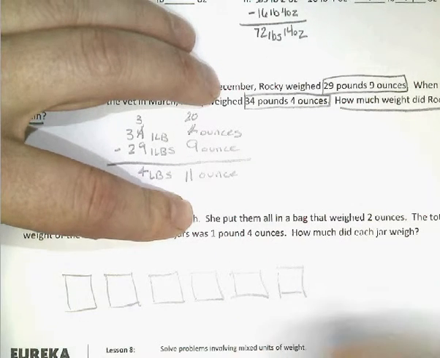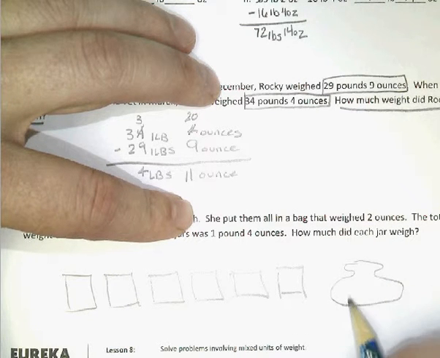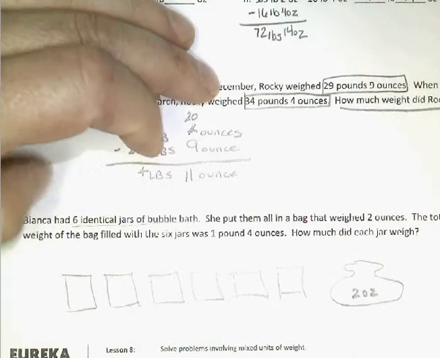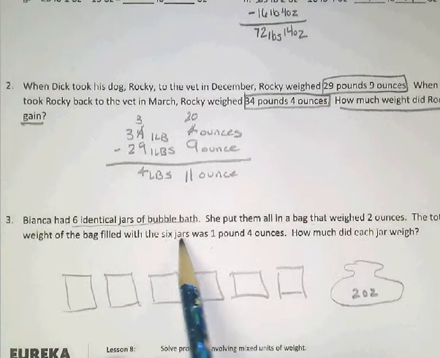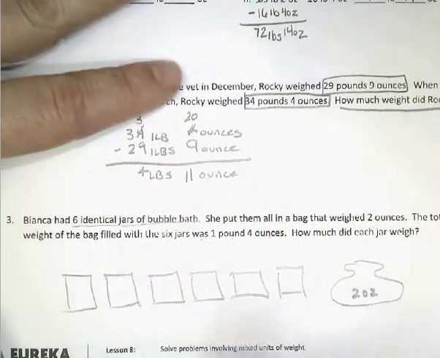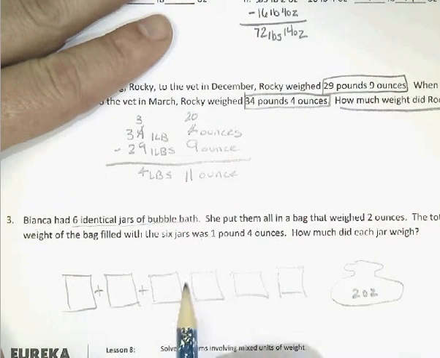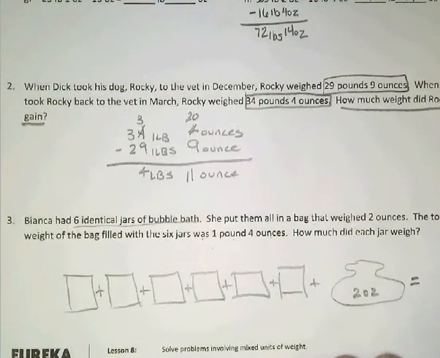The bag itself weighs 2 ounces. So if we have the 6 jars added together plus the bag that weighed 2 ounces, that is going to weigh 1 pound 4 ounces.